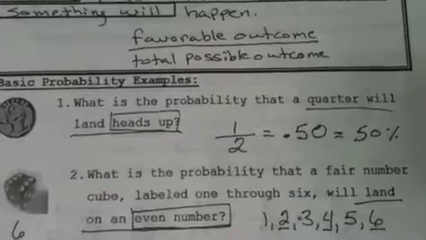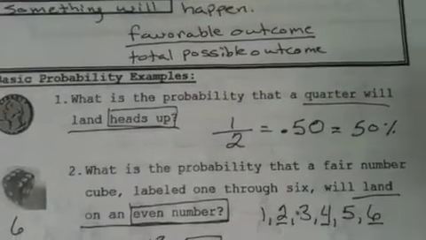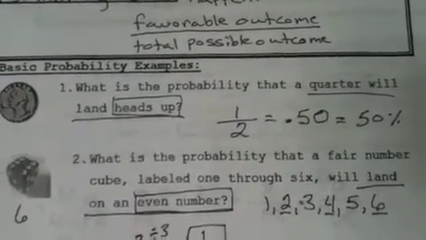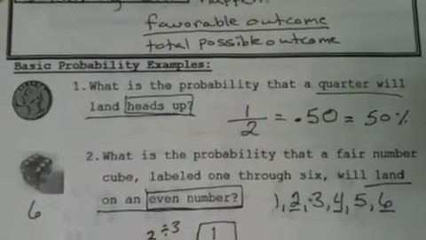Now again, they may show it as a decimal, so 1/2, 1 over 2, is equal to 0.5 or 0.50, which is also equal to 50%.